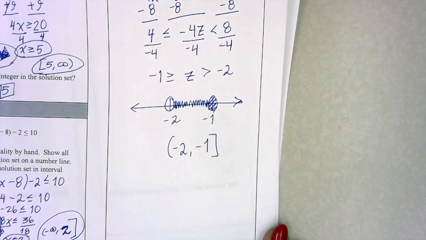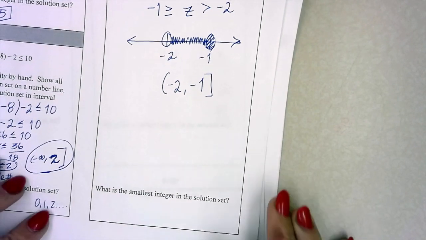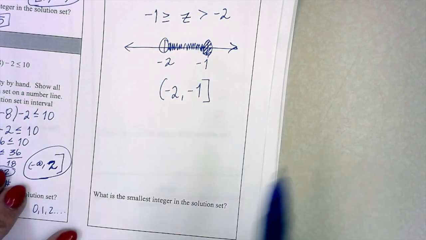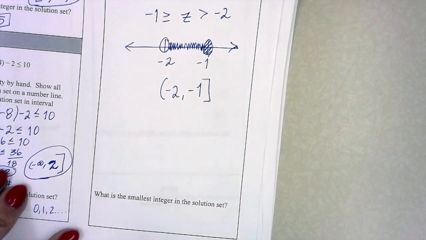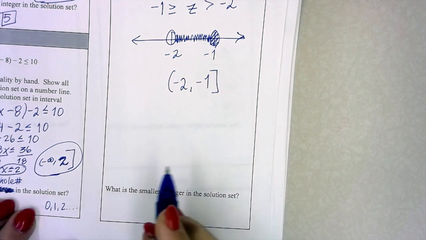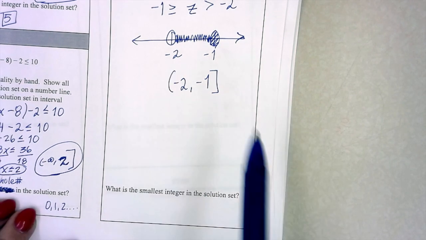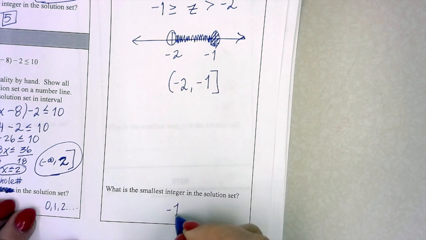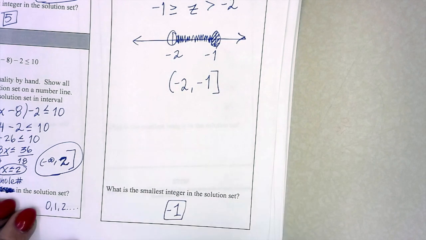Okay. Now, what is the smallest integer in the solution set? Integers include positive, negative, 0, nice whole numbers, but they include the negatives. What's the smallest integer in here? Negative 2 is not in the solution set. The smallest integer will be negative 1. Okay? The end of that one.